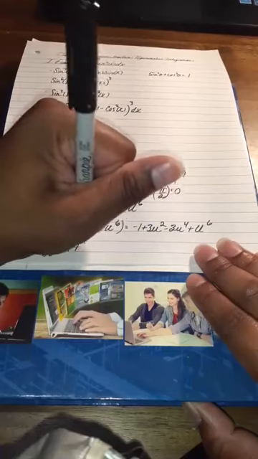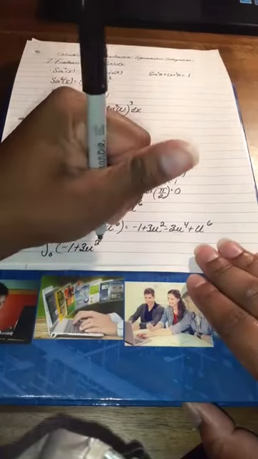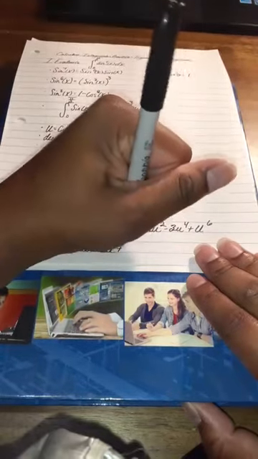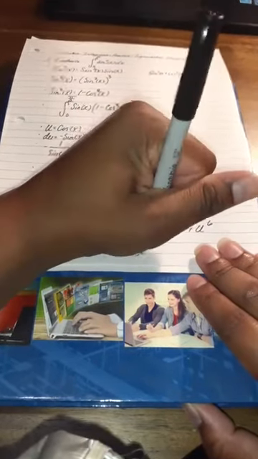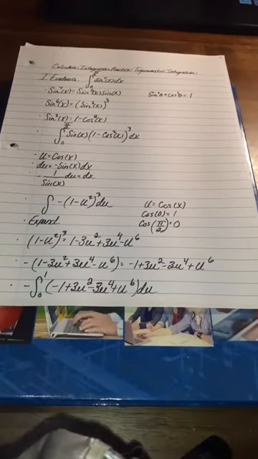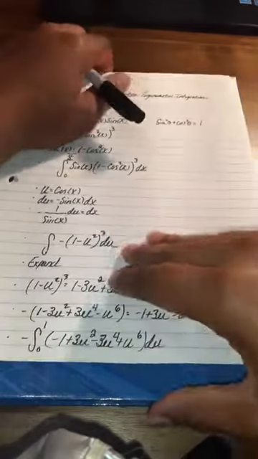We got negative 1 plus 3u squared minus 3u to the 4th power plus u to the 6th power, and then we're integrating all that with respect to u. As you can see here, just through the process of breaking the integral up, we've made it a little easier.